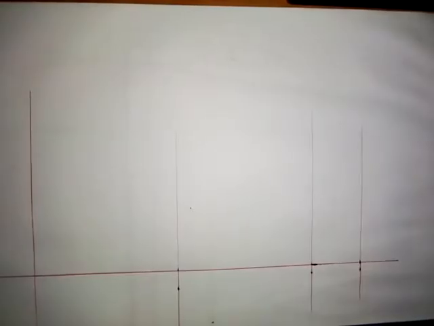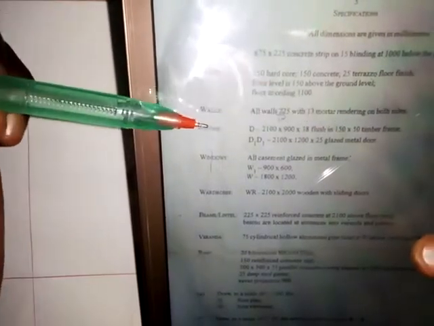The next thing that I'm going to do here is to take the thickness of the wall. The thickness of the wall, as we are given in the specification, so let's see it. Here we have that all walls are 225 with 13 mortar rendering on both sides. So 225 plus 13 will give us 238. 238 by 50 gives us 4.76. So that's the thickness of the wall. I'll just take it as 5 millimeters.